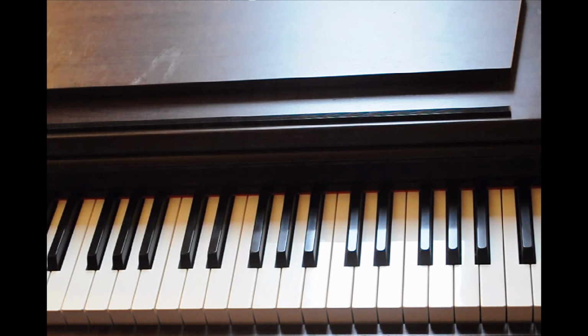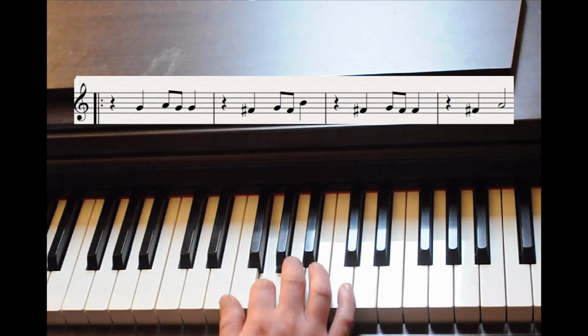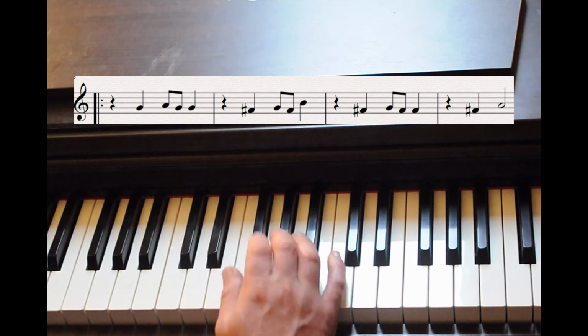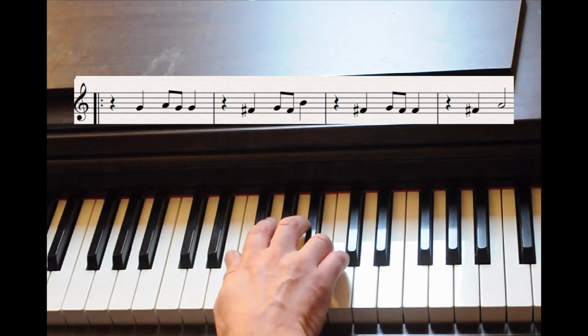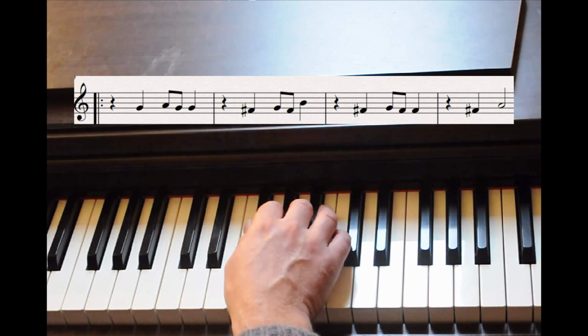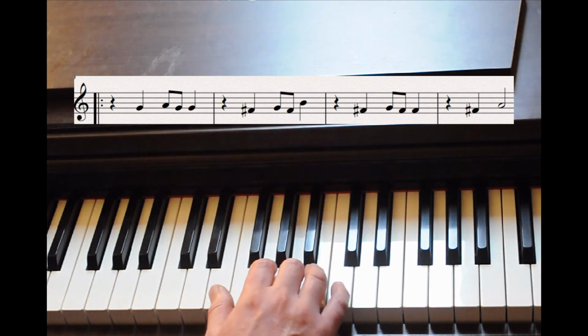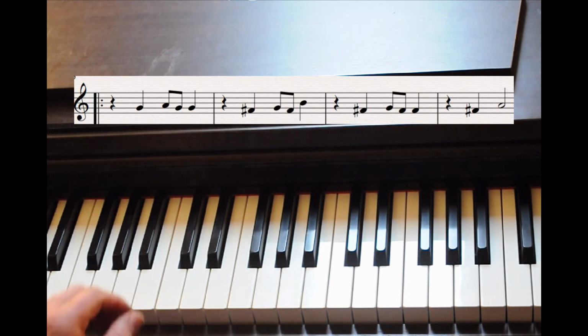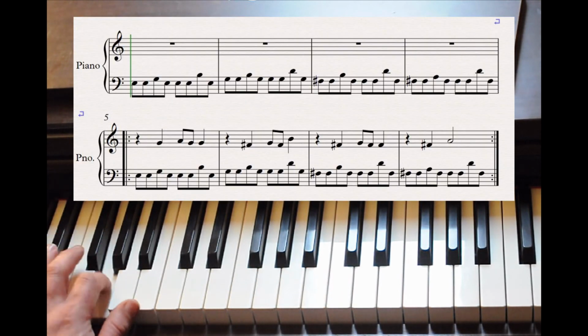So my example looks like this. Rest. So notice that even though I use the same chords and start on the same melody notes, it doesn't sound at all the same. So this is my whole piece so far.